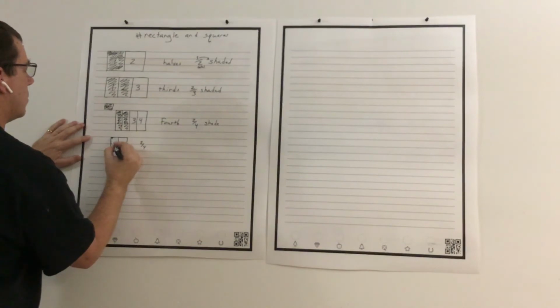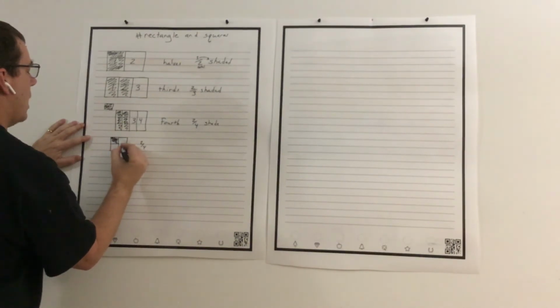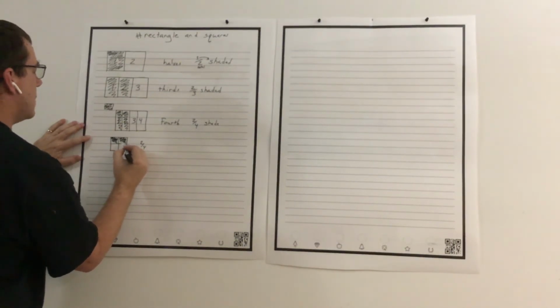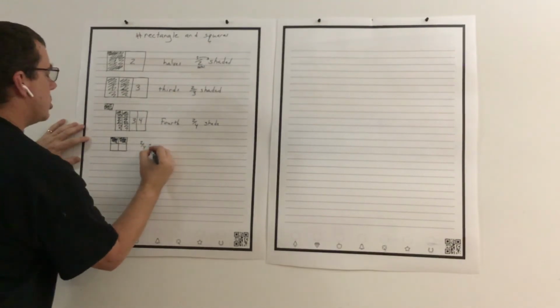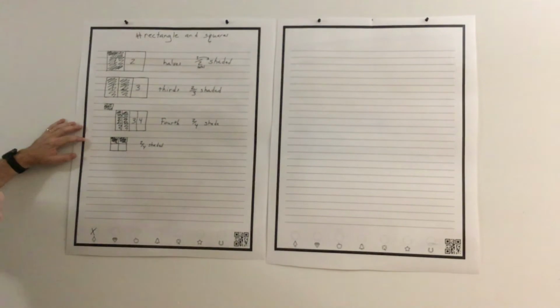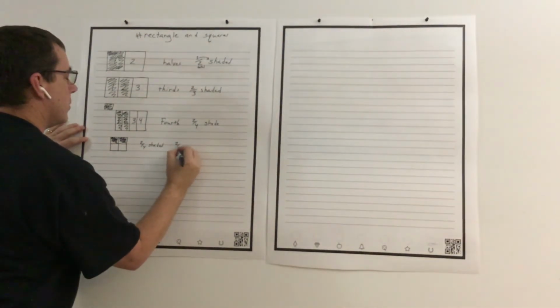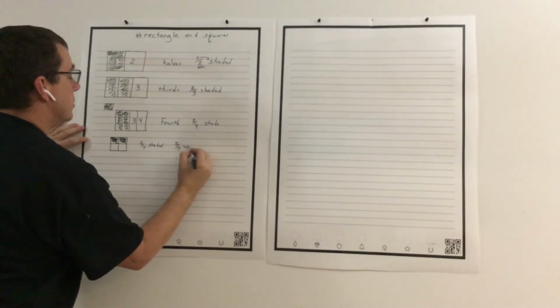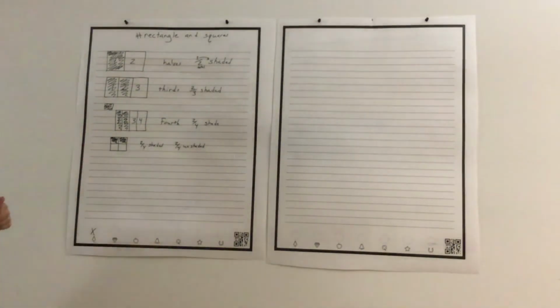So I shade in 1 piece and 2 piece. So that's 2/4 shaded. Now, that also means 2/4 is unshaded, because there's 2 that aren't shaded and there's 2 that are shaded, so it's kind of the same.